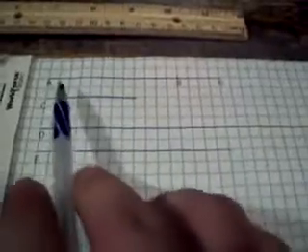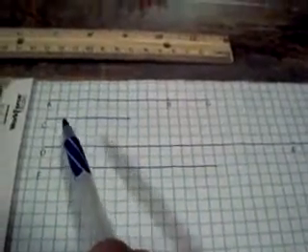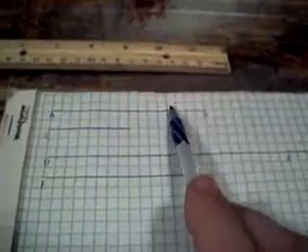So this is 3 to 2, and then this over here is 6 to 4, and then of course you have 1 to 2 as 2 to 4. Okay, so far so good.